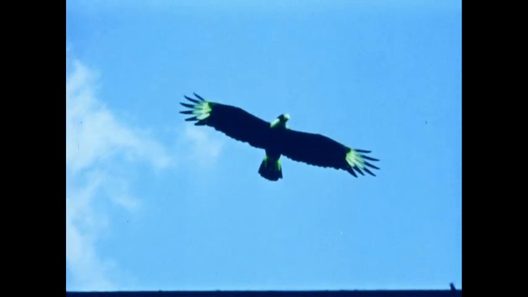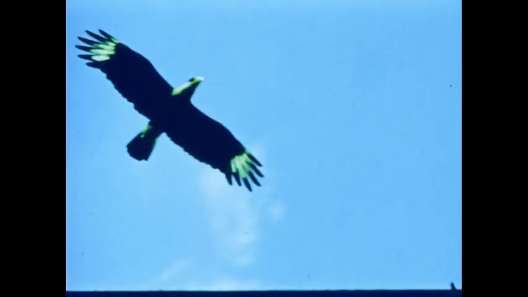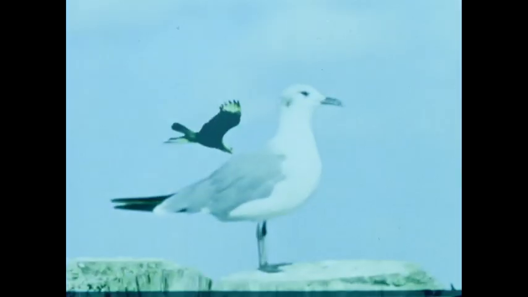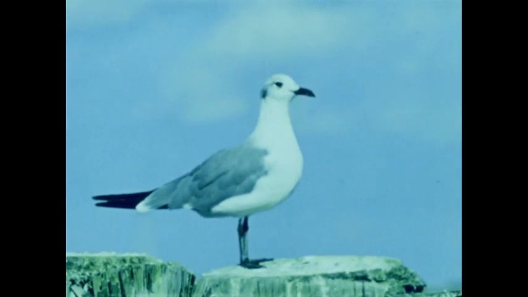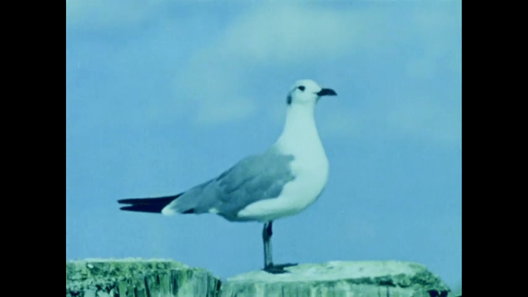Birds have much more complicated bodies than insects, and the body of a bird has several adaptations for flying. A bird has a large breastbone that provides a place for the attachment of the powerful muscles that move the wings.